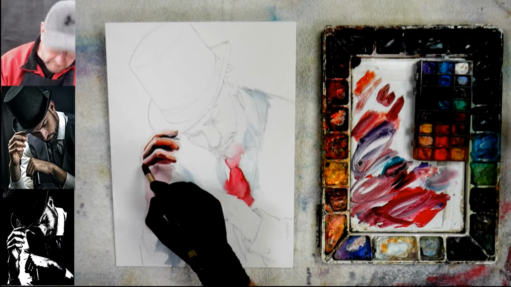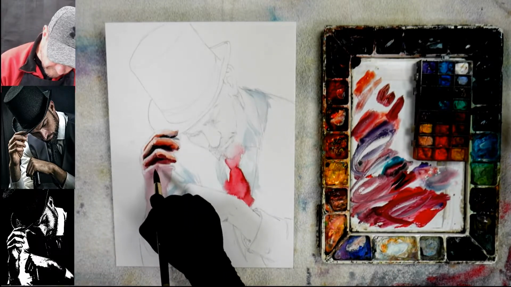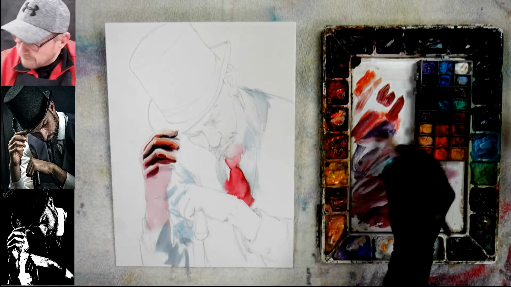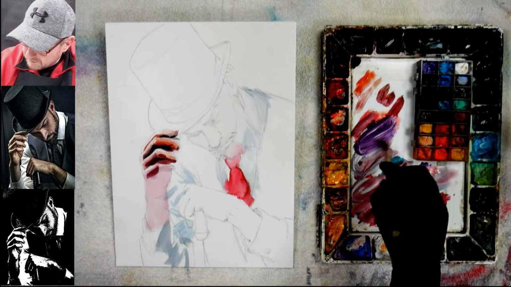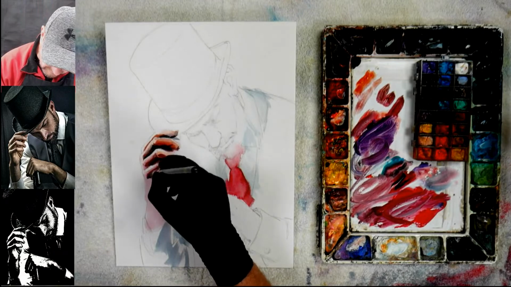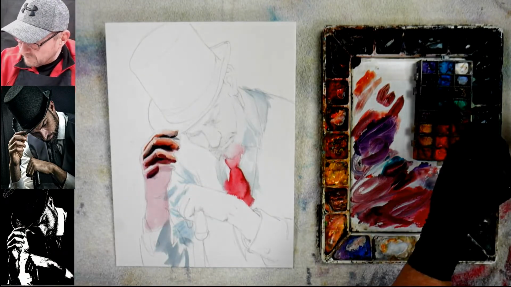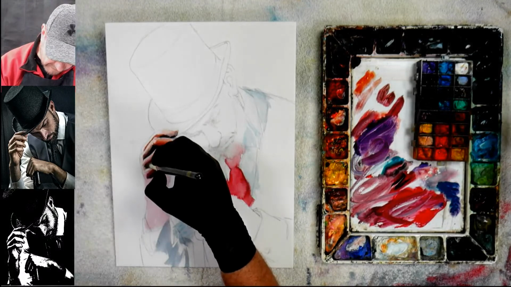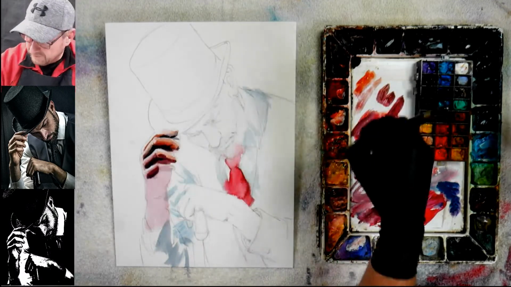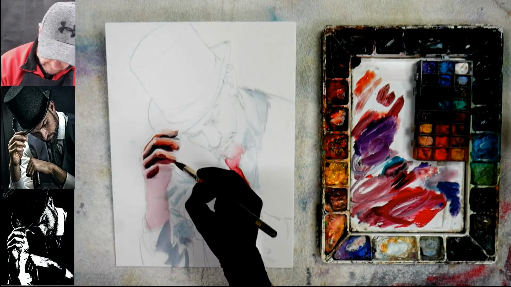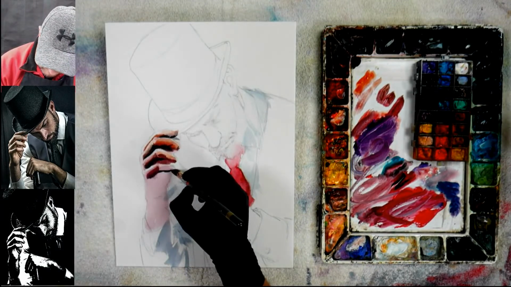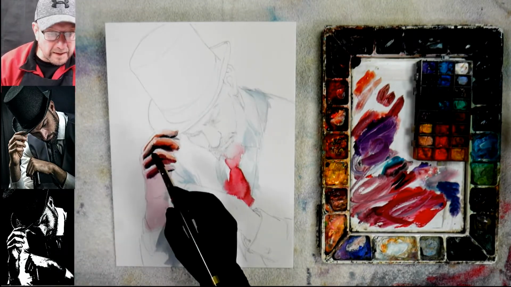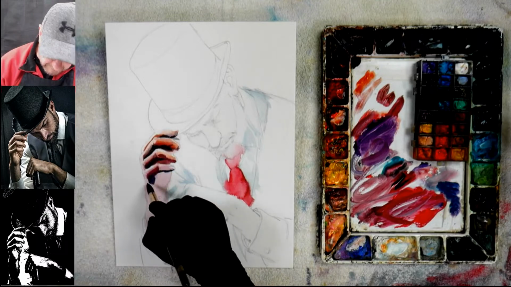So I'm going to go here. This part is dark. You notice I'm using a little bit of gouache purple. Like I said, I'm using this color, which is a turquoise, and a red, all the reds and oranges, and I'm using purple. Those three colors are going to be most of what I'm going to be using.